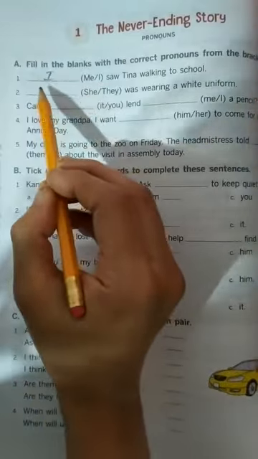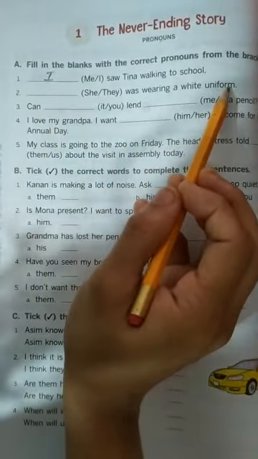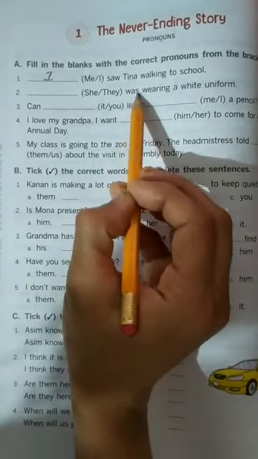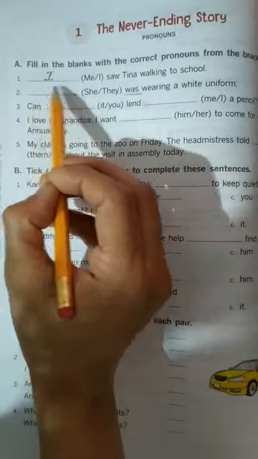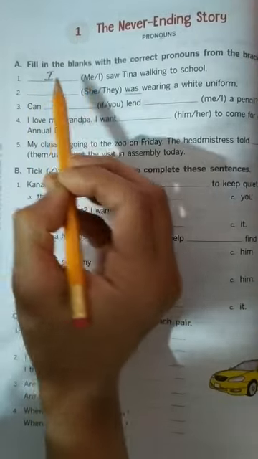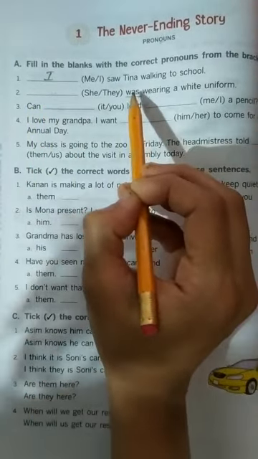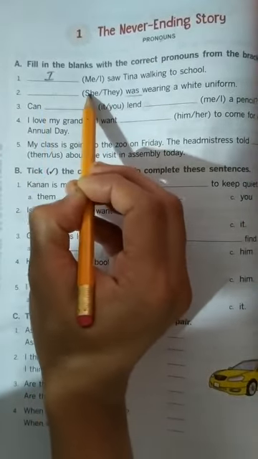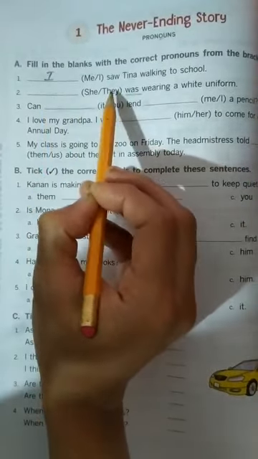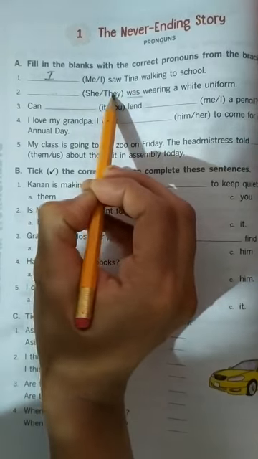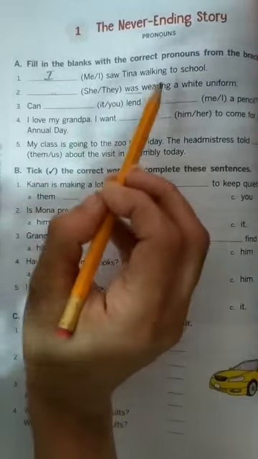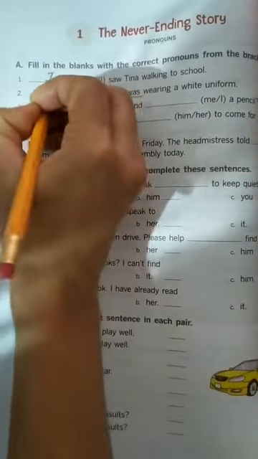Second one, she was wearing a white uniform. Since was is used here, the subject should be singular. She is a singular pronoun, whereas they is a plural pronoun. So which one should be used here? She. She was wearing a white uniform.